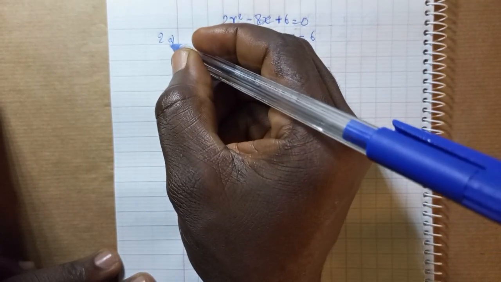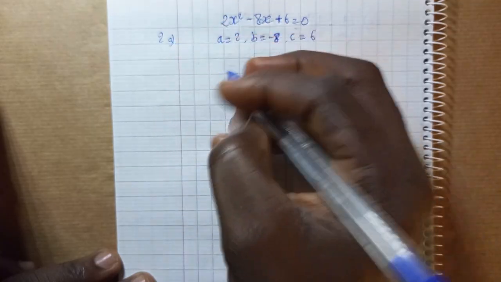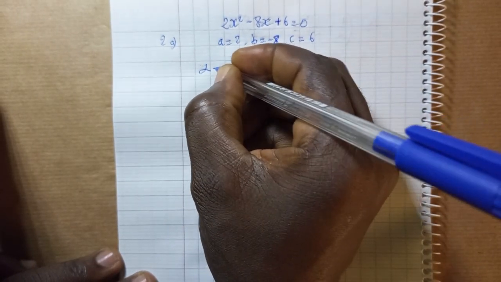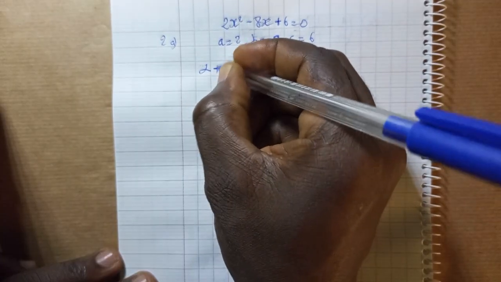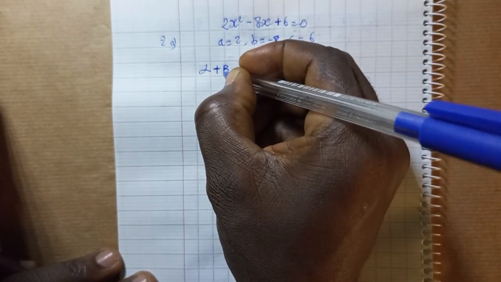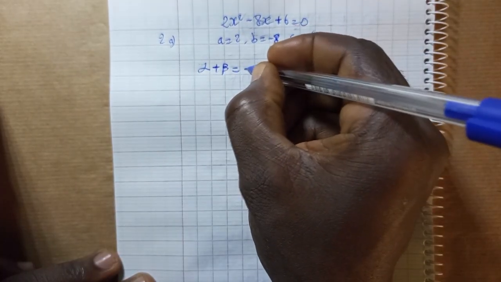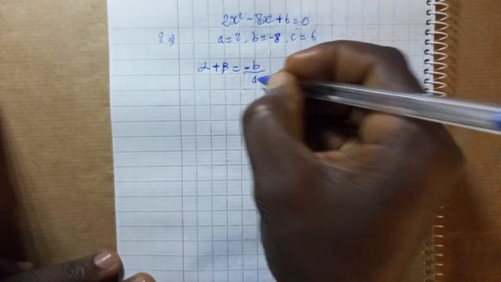Now using that same Vieta's formula, the sum of roots, which is what we are looking for in a, α plus β, is equal to minus b over a.